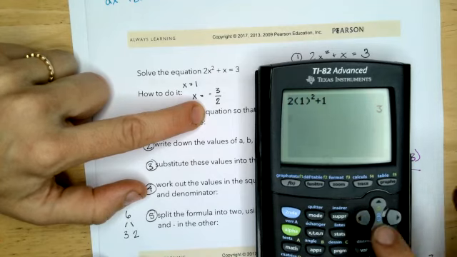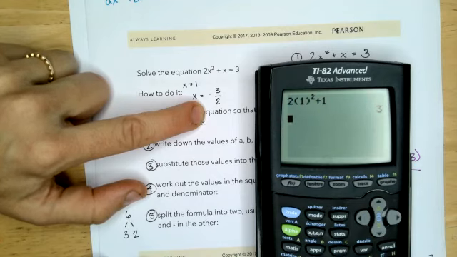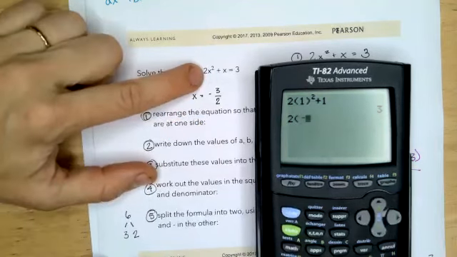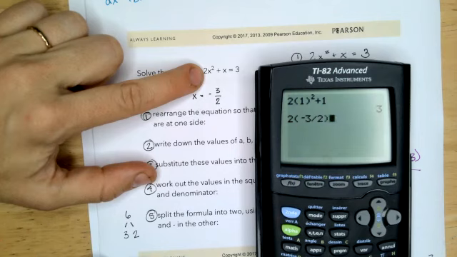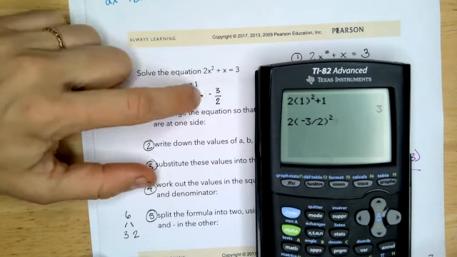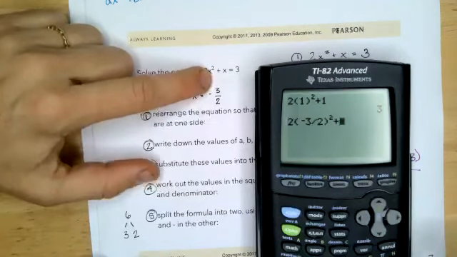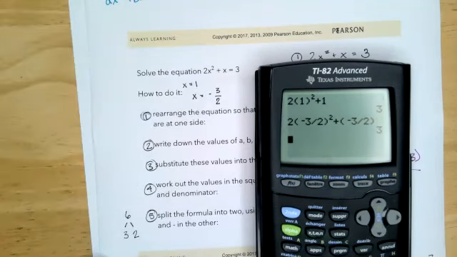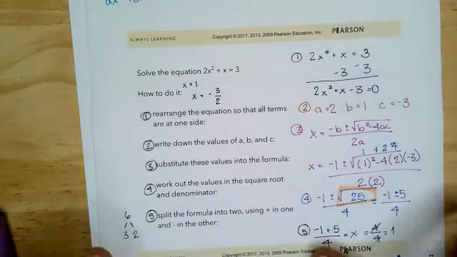I never know if that or that is erase. Erase versus delete. Anyway, 2 times negative 3 halves squared plus negative 3 halves. Also 3. So those both work out. Those are my x values.